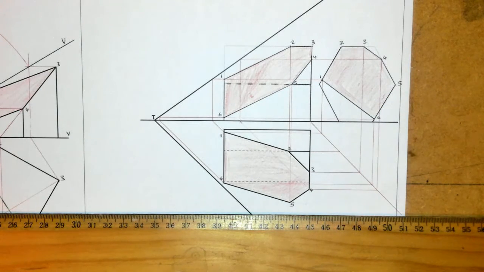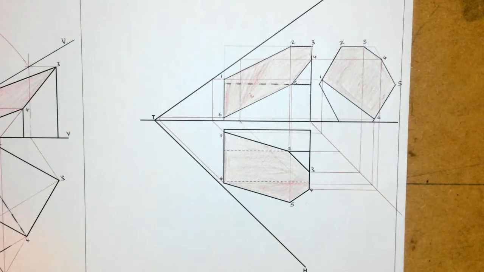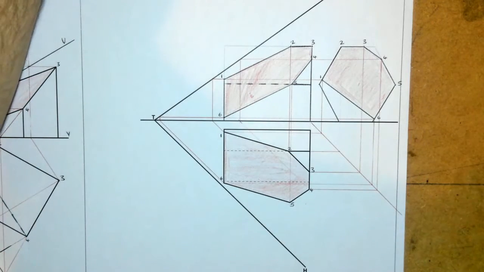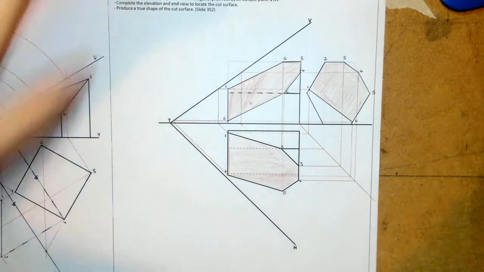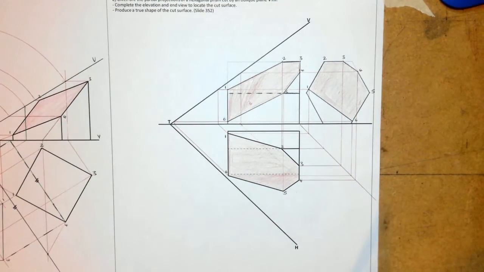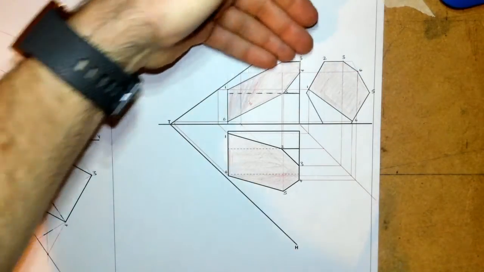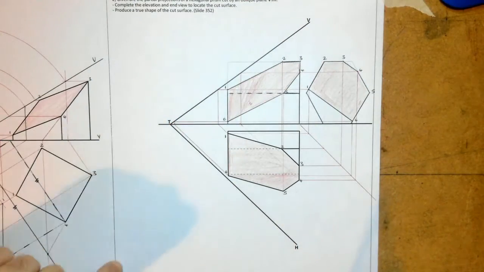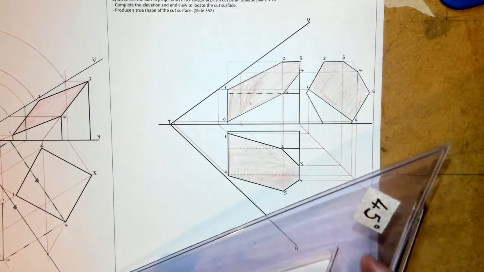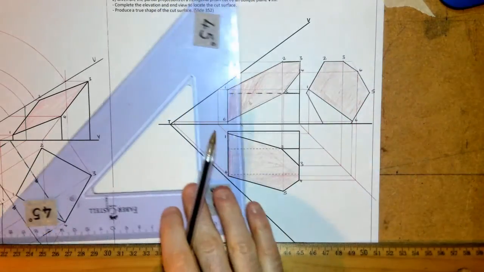So now the next part of this question guys was, it said produce a true shape of the cut surface. So what we're going to do first of all is we are going to rabat it down. So I'm just going to zoom out there a little bit, and what we're going to do is rabat down this plane, so the oblique plane. So we're going to get the vertical trace down here. So like we did in the previous question, we're going to take a height to give us a point on the vertical trace anywhere.